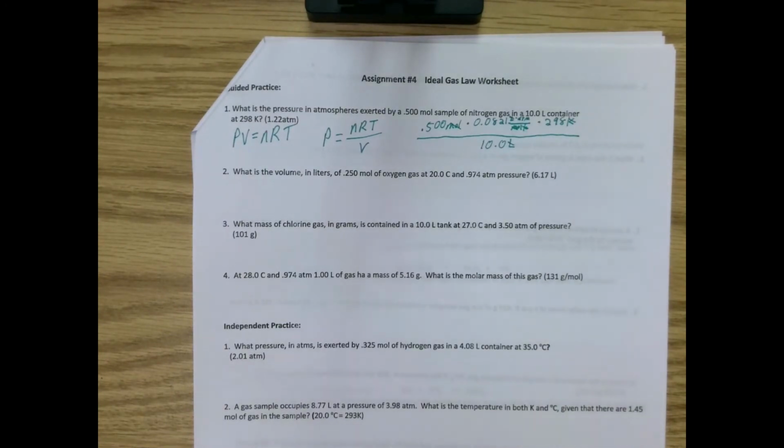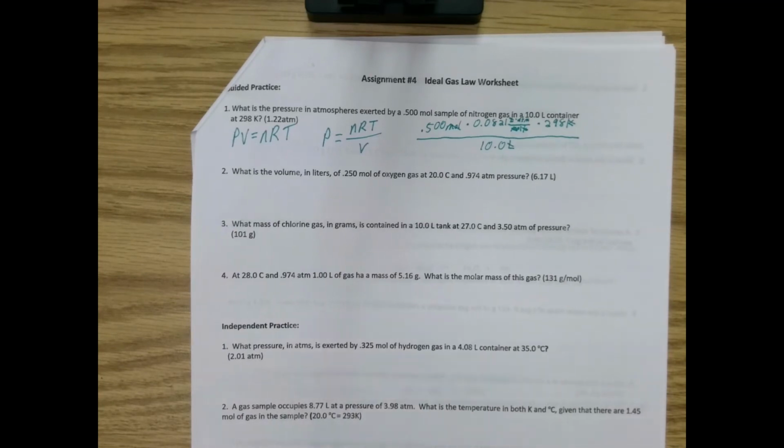Okay, so we look at the next one. What is the volume in liters of a 0.25 mole sample of oxygen gas at 20 degrees Celsius and 0.97 atmospheres of pressure? Okay. Before we solve this one, again, I just want to make sure we're clear on the distinction between using the ideal gas law formula here versus what we did with the combined gas law formula in the previous chapter.